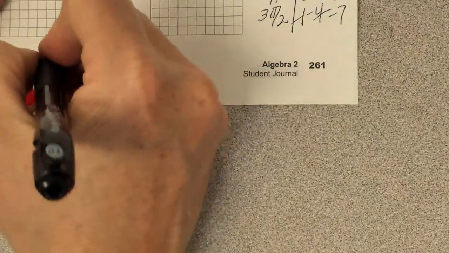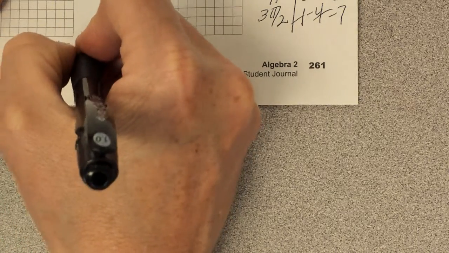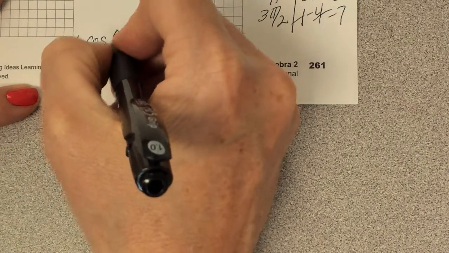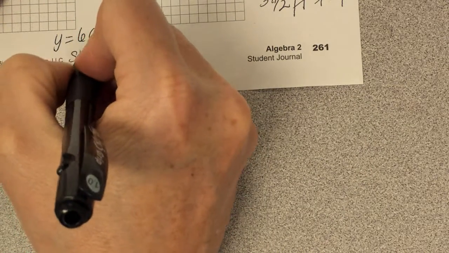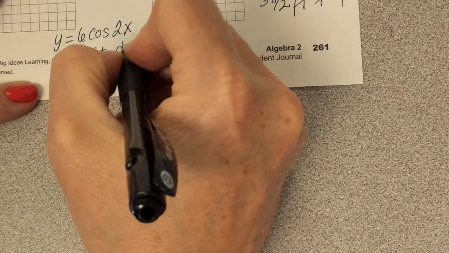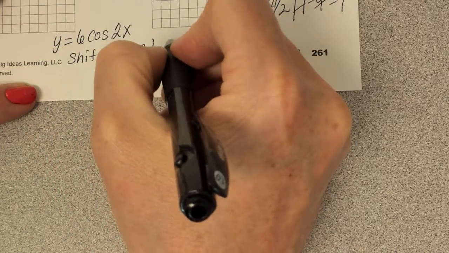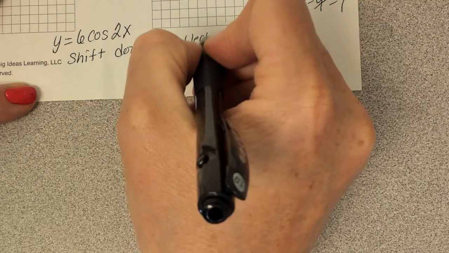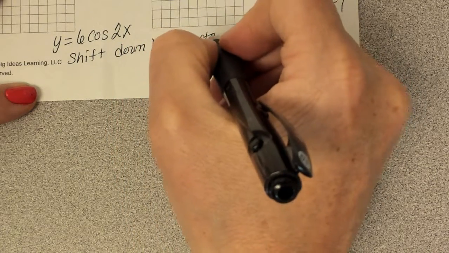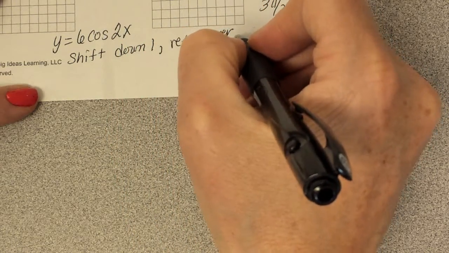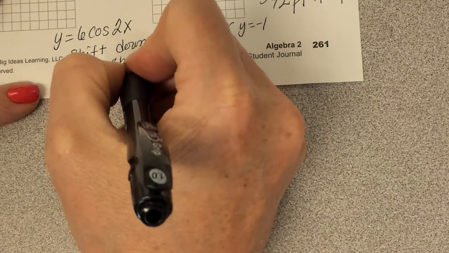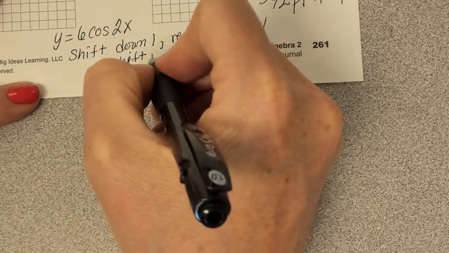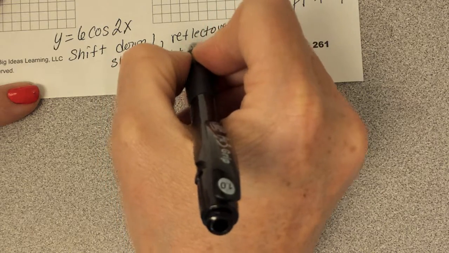So what if I gave you the function y equals 6 cosine of 2x, and I asked you to shift it down 1, reflect over y equals -1, and shift right pi/2.